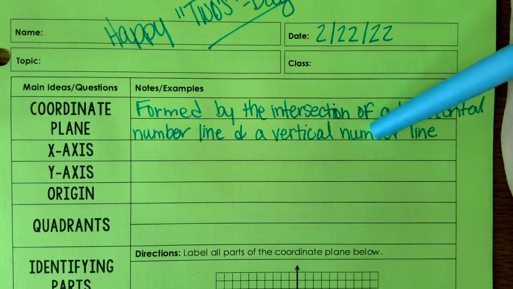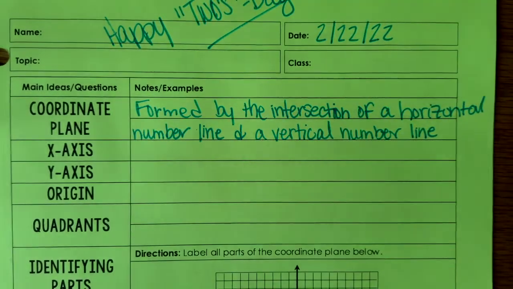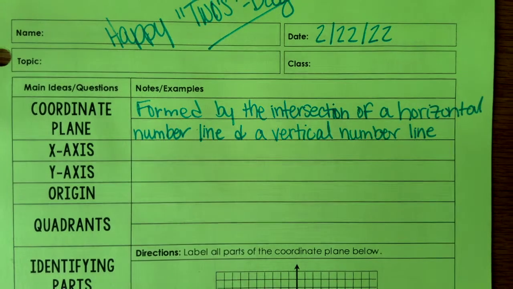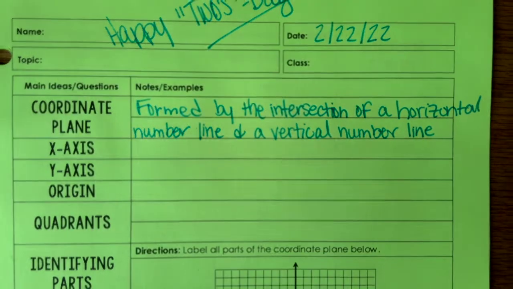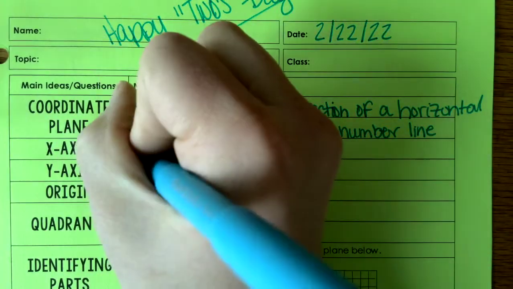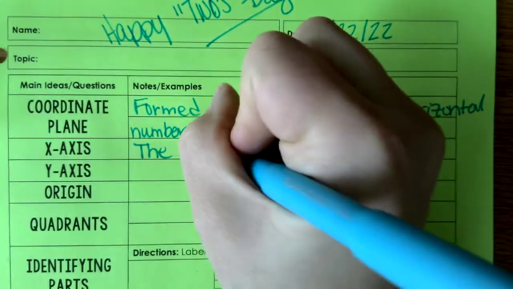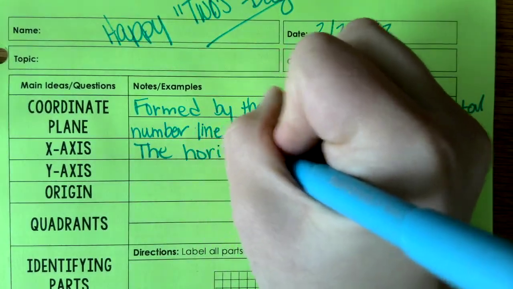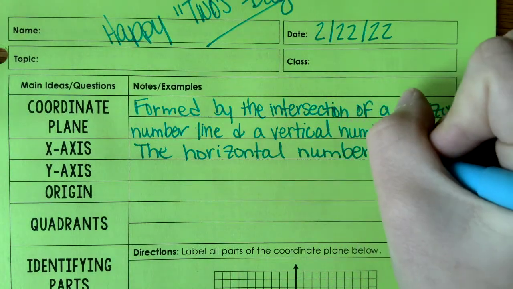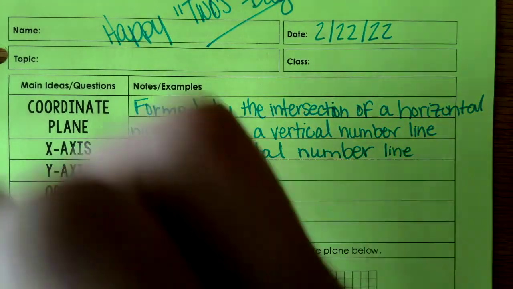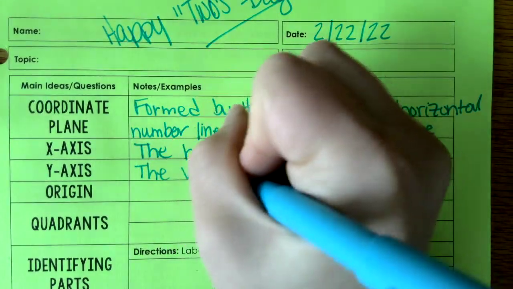And this is what we use for graphing, which is why they are number lines and there's a specific way. Well, those number lines have specific names for them. The x-axis is our horizontal number line, so our sideways number line. Well, our y-axis then is the vertical.